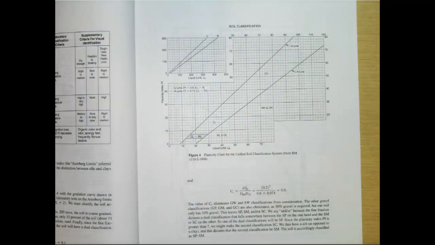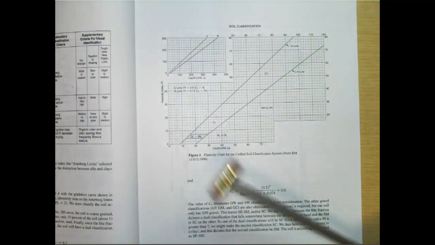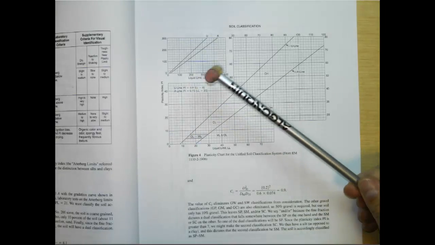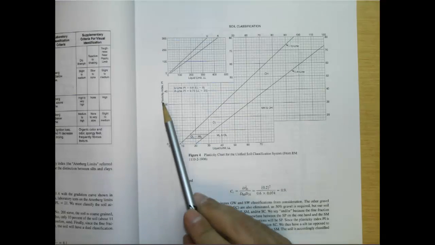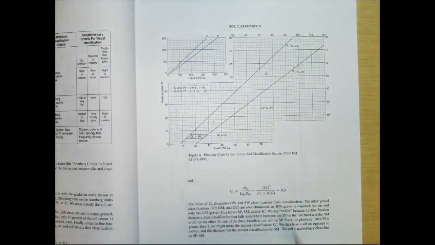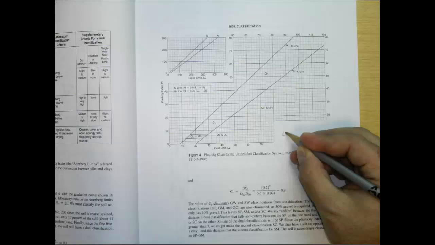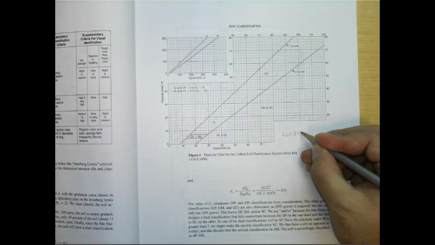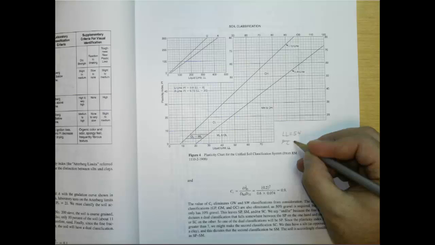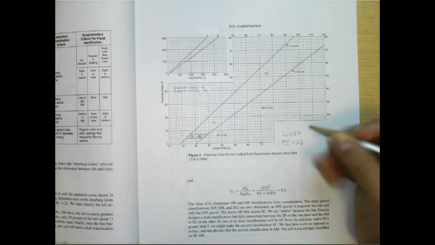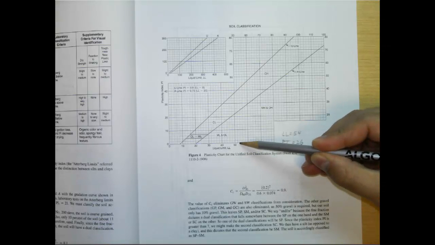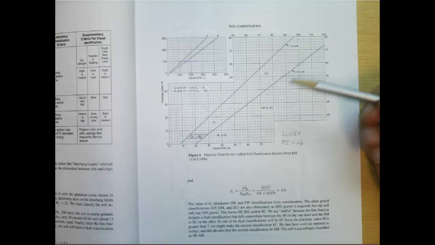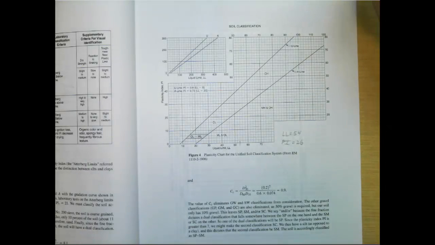So what you're going to do with a trusty utensil, in my case my favorite Algonquin College pencil, is plot the liquid limit and the plasticity index on this table. Okay, so my liquid limit, I'm going to remind myself, and for your benefit, for this example was 54. The PI was 26. So I find 54. Here is 50, here is 60, so 52, 54. Right there.